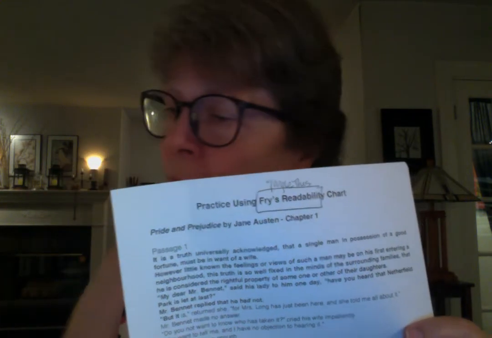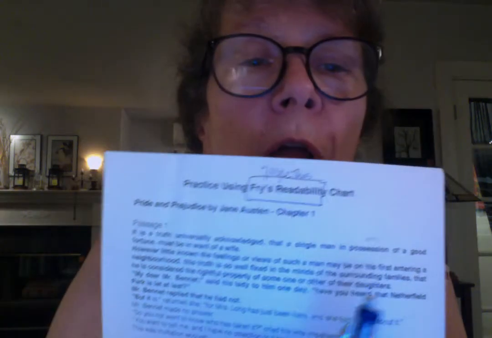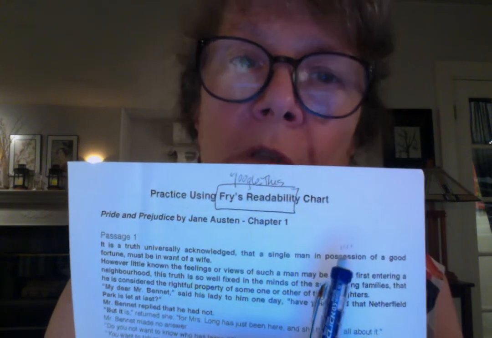Universally, 5 syllables. So since there are 5, I'm going to put 4 little marks over it because it's got 5 syllables, but I'm just going to count the 4 extra syllables there because I know there are at least 100 syllables because there are 100 words. So I'm just going to count the extra syllables.